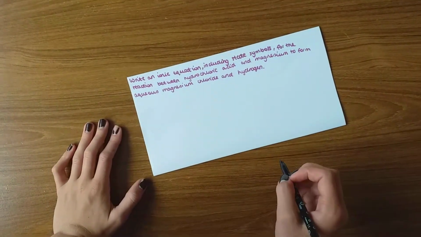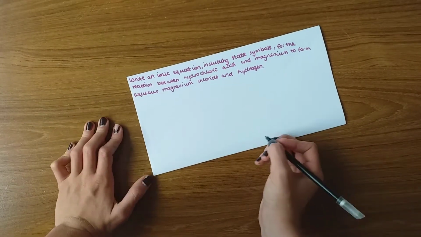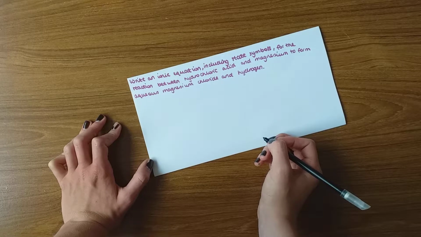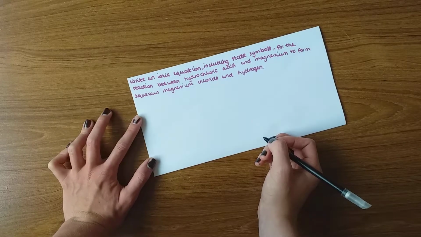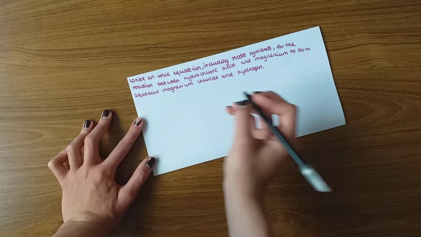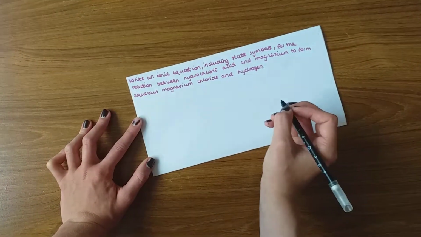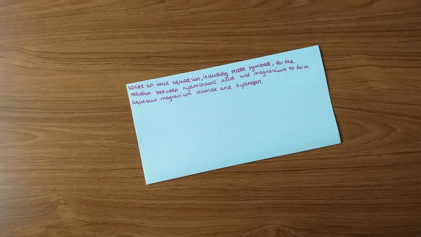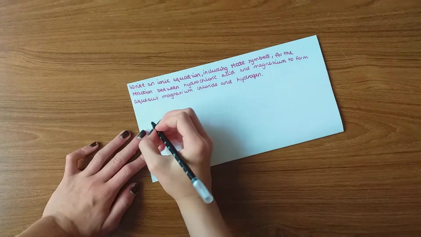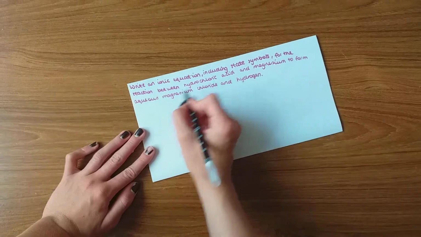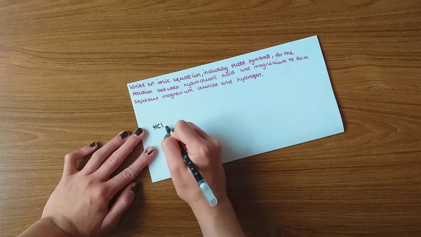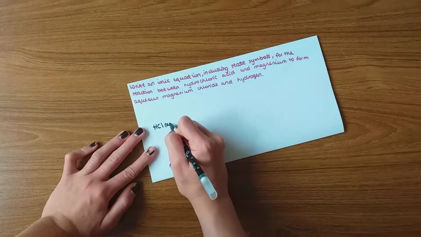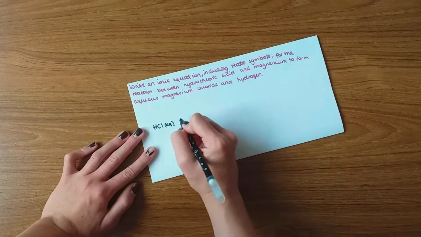Okay, so we've got another question. Write an ionic equation including state symbols for the reaction between hydrochloric acid and magnesium to form aqueous magnesium chloride and hydrogen. So they exactly tell you what will form, what was involved. So we've got hydrochloric acid, aqueous, and magnesium.